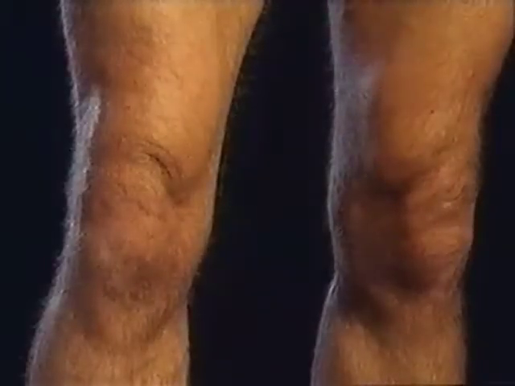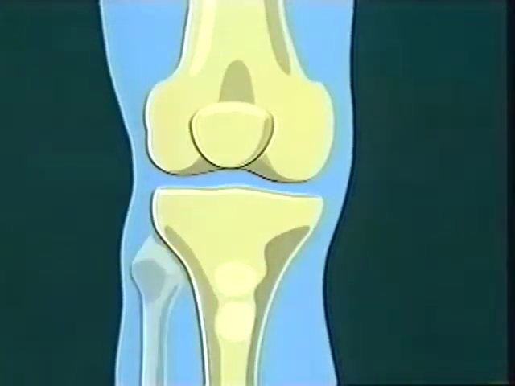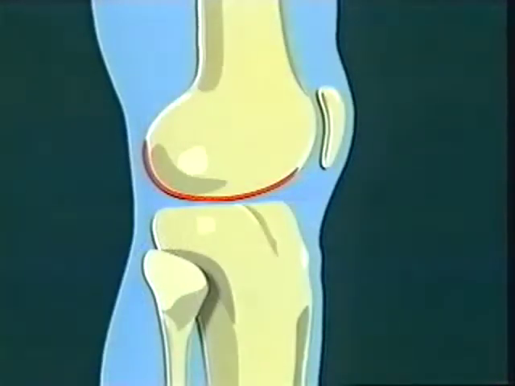The knee joint is formed by articulations between the femur, the tibia, and the patella, or kneecap. The articular surface of the tibia is divided into medial and lateral condyles. These are relatively flat. On the other hand, the condyles on the femur are rounded.